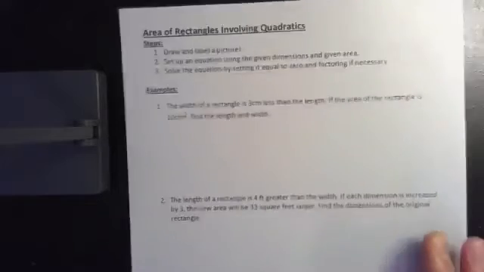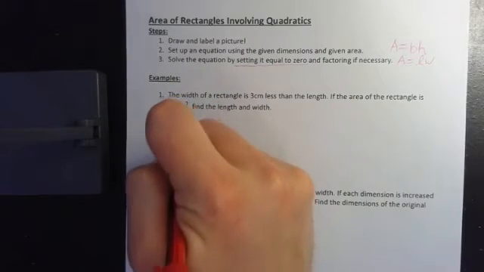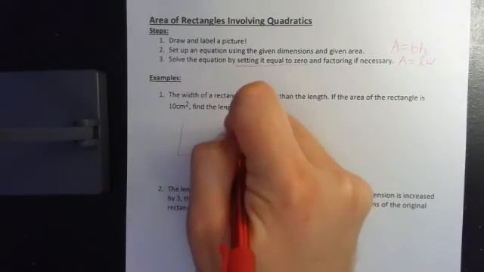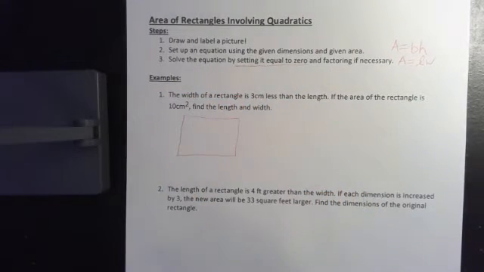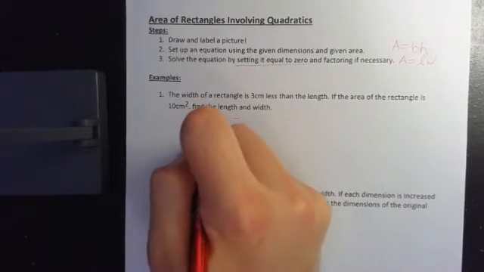All right, so let's take a look at number 1. Number 1 says the width of a rectangle is 3 centimeters less than the length. If the area of the rectangle is 10 centimeters squared, find the length and the width. So the first thing we want to do is draw a rectangle. Again, I'm just drawing an arbitrary rectangle. I know that my area is 10 centimeters squared.